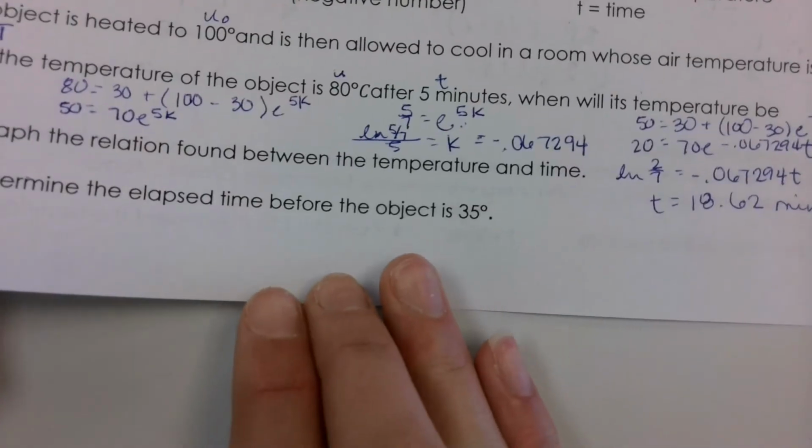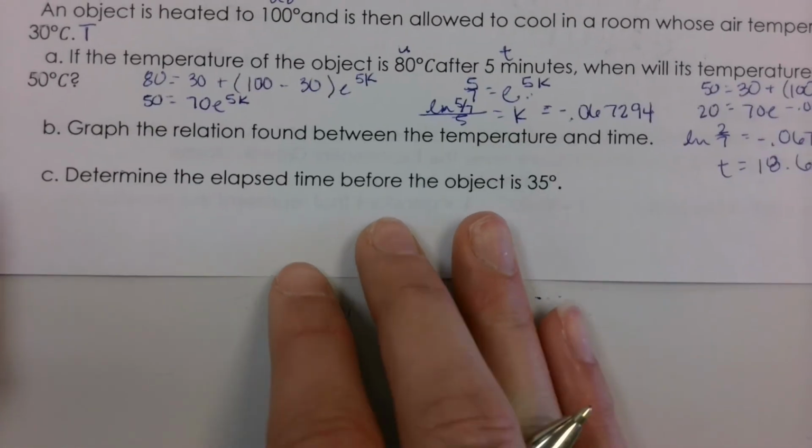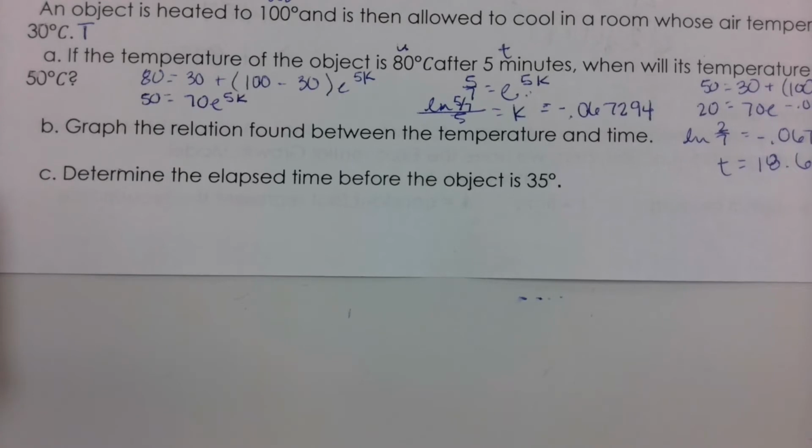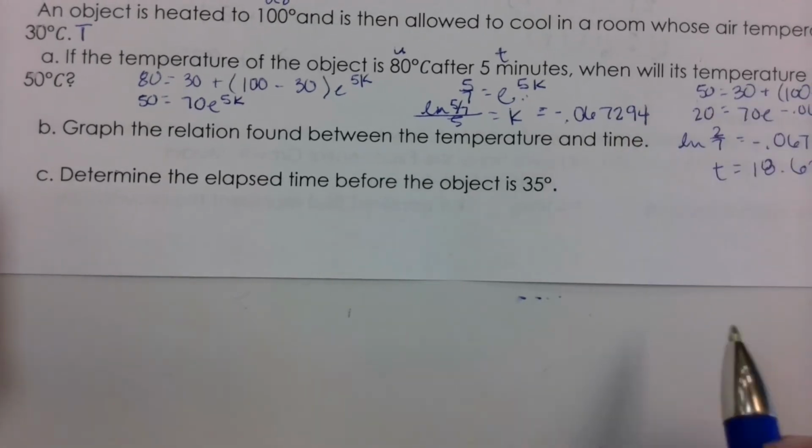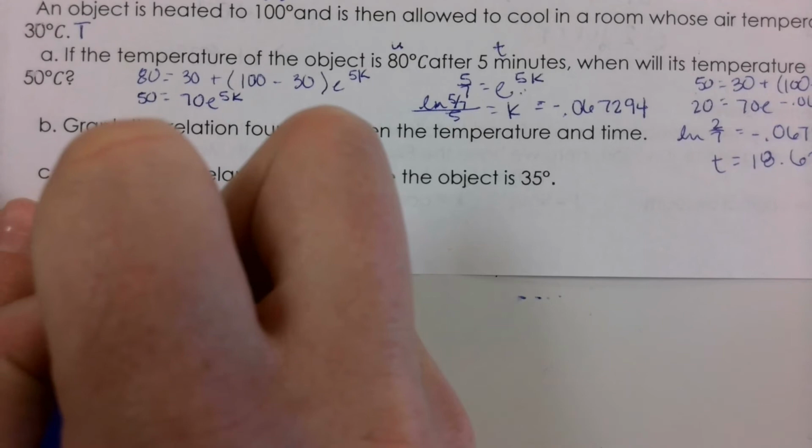Then the next part wants us to graph. We're not going to do that. And then part C is to determine the elapsed time before the object is 35 degrees. So you're doing the exact same thing again, but instead of 50, what are we going to put? 35. So I'm going to let you work through that one on your own.